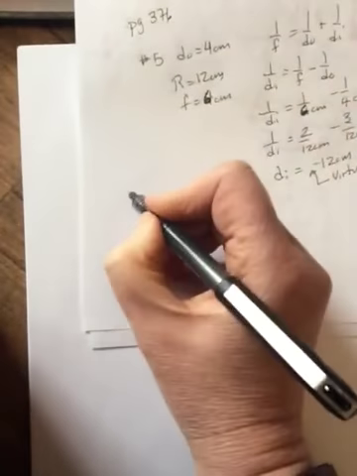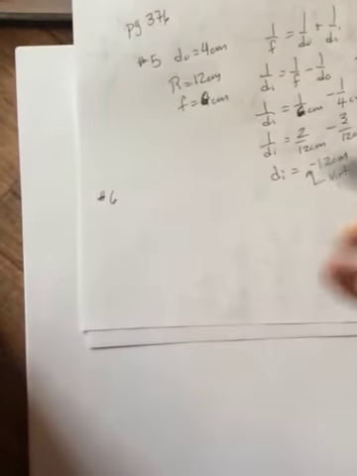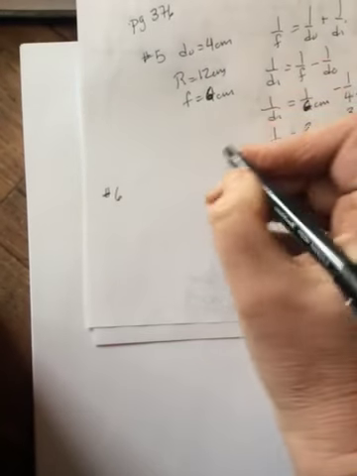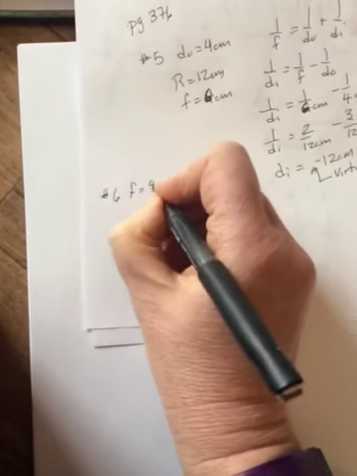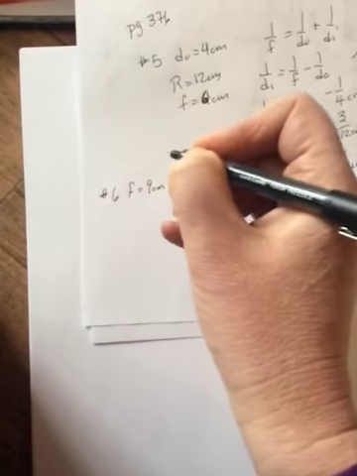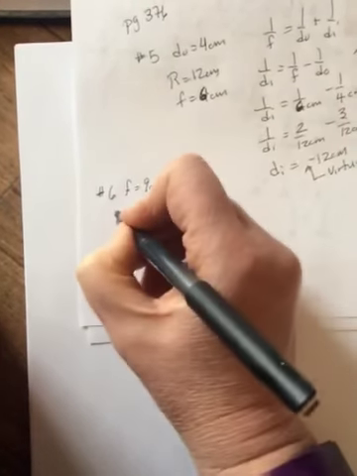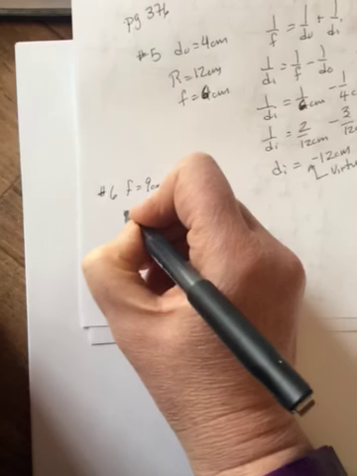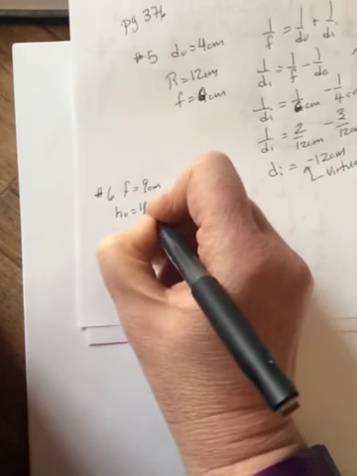Number 6 says a concave mirror has a focal length of 9 centimeters, so F equals 9 centimeters. A 15 millimeter high object, so HO is 15 millimeters.